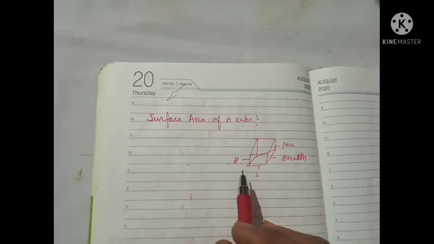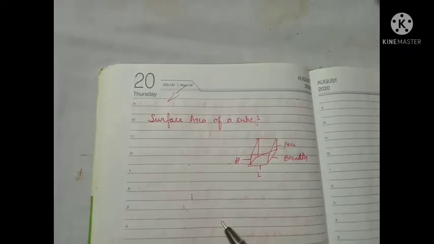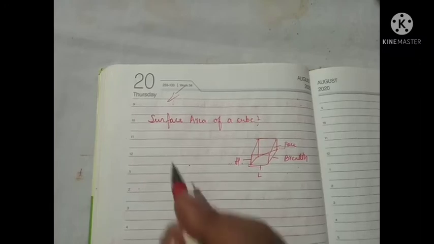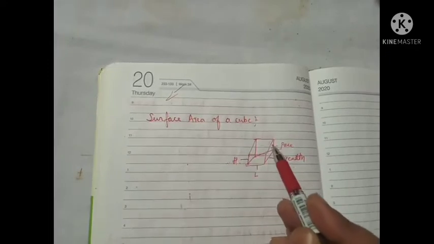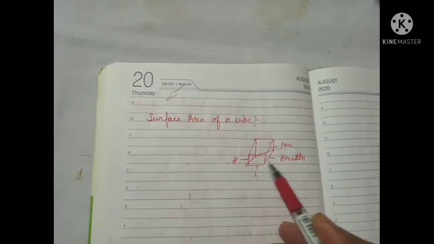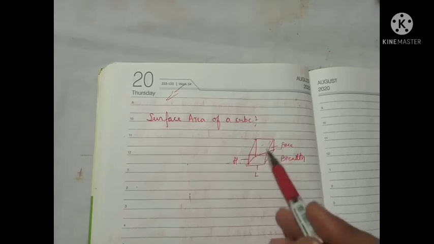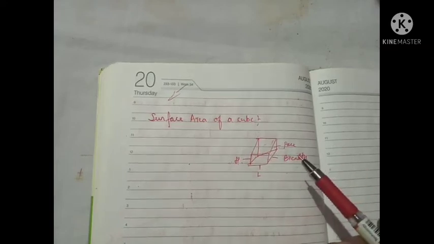Everybody has understood that each face of the cube has equal area as any other face. So here is one square, here also one square, here also one square, here also one square. This is the shape of 3D figures.